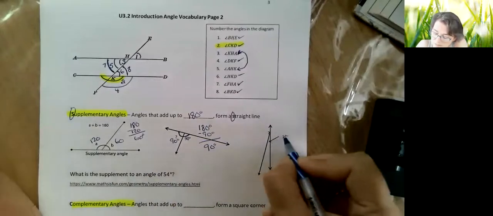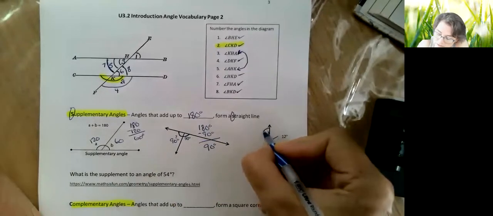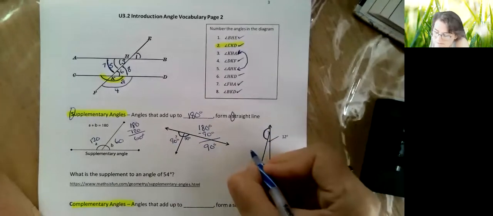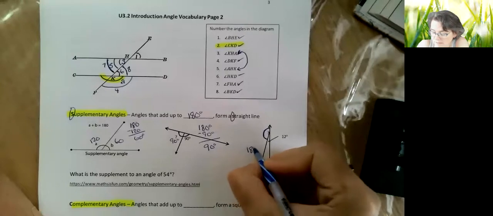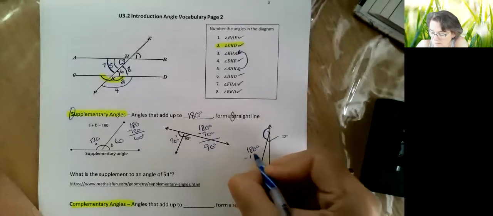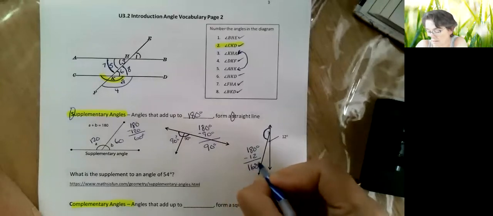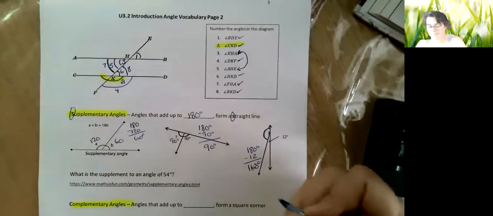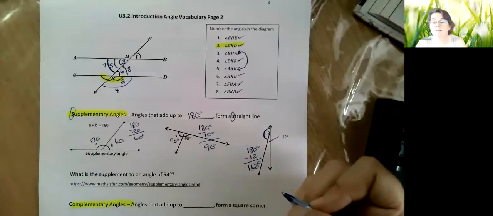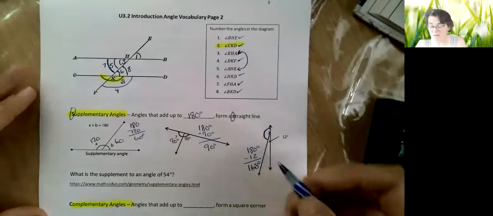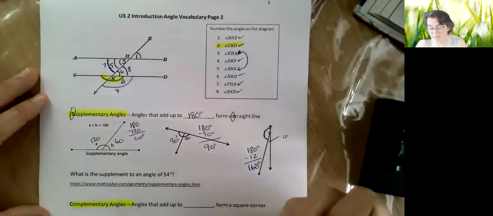And here we have a squishy little angle of 12 degrees, which means this angle out here, the supplement of 12 degrees, is 180 degrees minus 12, and 168 degrees. So when you talk about supplementary angles, they almost always occur in pairs. I guess if you really wanted to, you could talk about having three angles. I'm just going to draw that in.